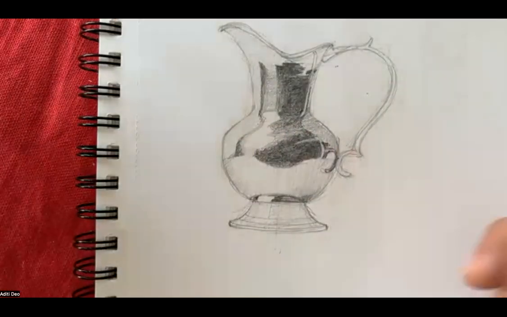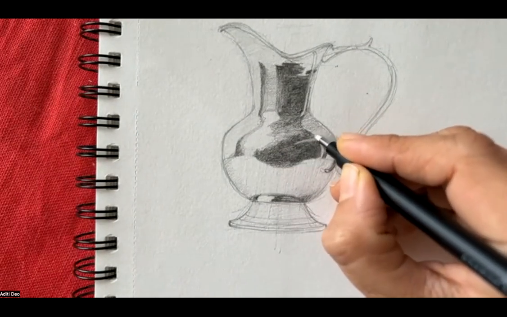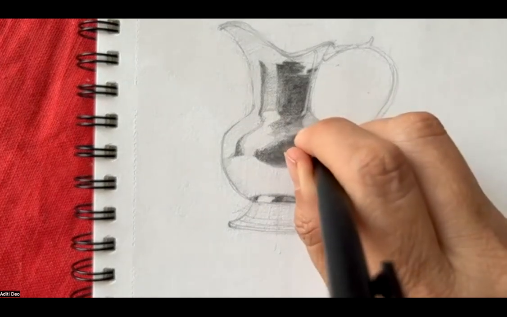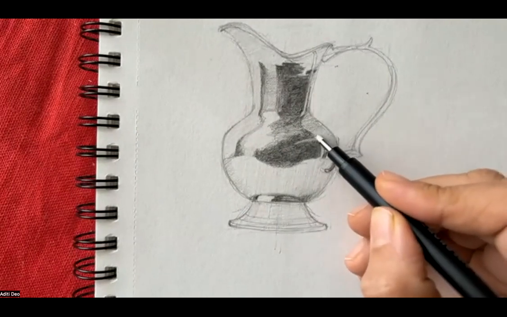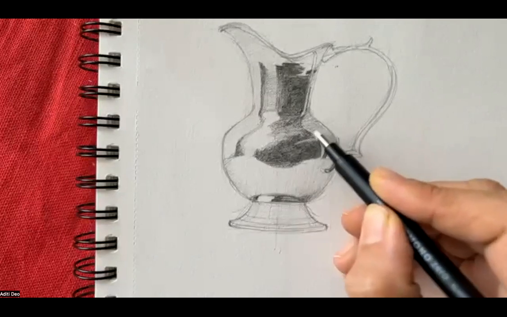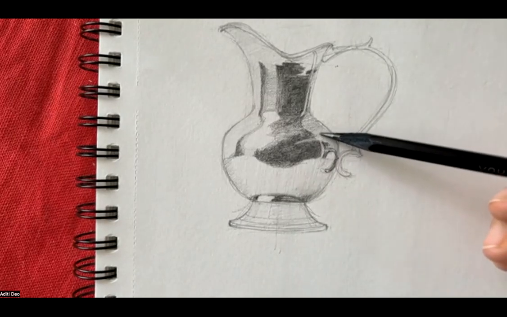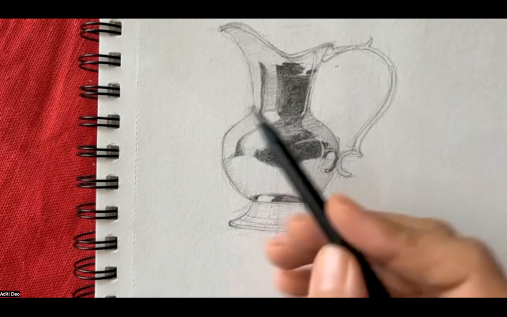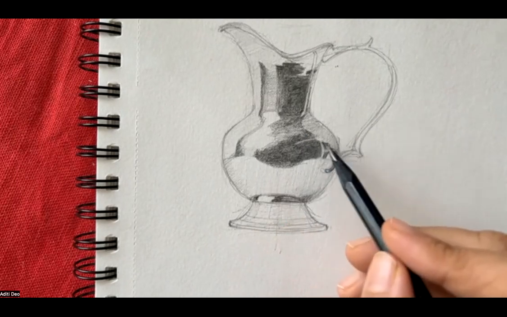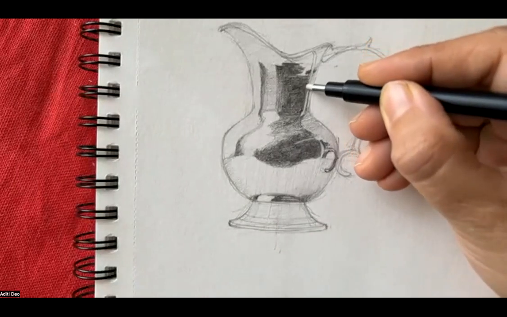And at this point, again, do not use your fingers, but use a brush to remove whatever residue of that eraser dust you have left. Same thing on this as well.